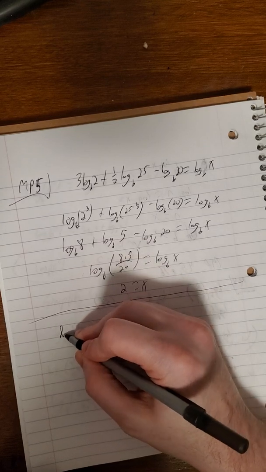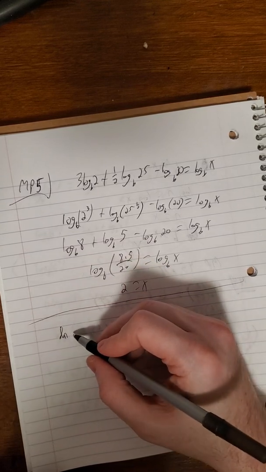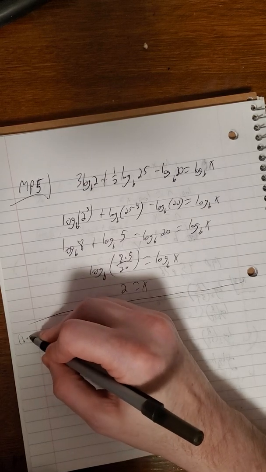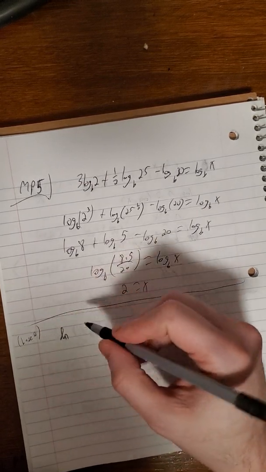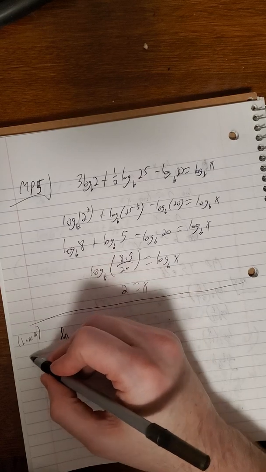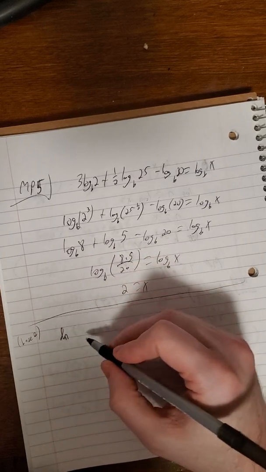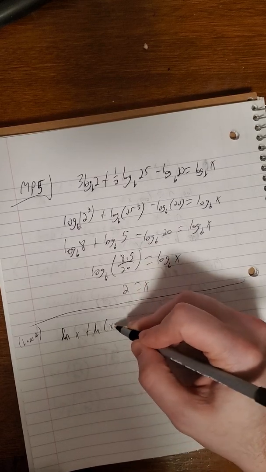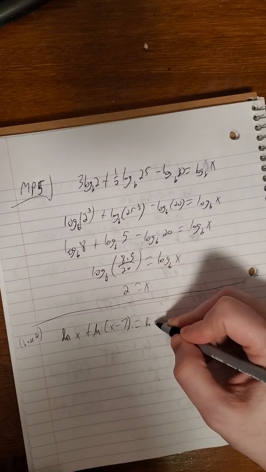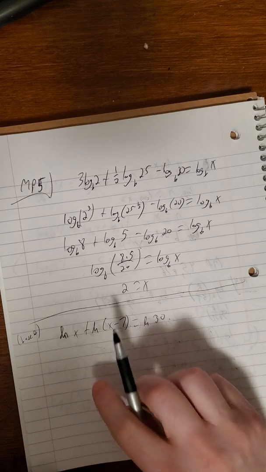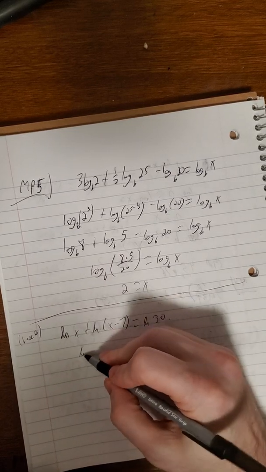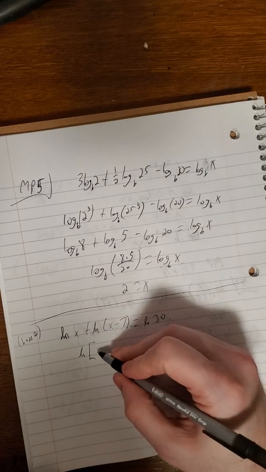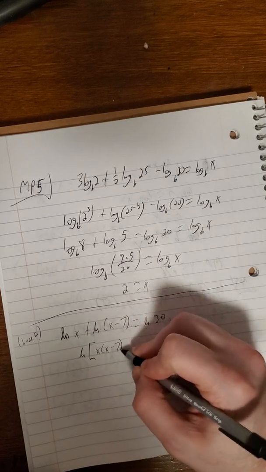Let's see, and we'll try some other bases. Natural log is another commonly used base. Recall that is base e. Hopefully you remember that from your college algebra days. So natural log of x plus natural log of the quantity x minus 7 is equal to natural log of 30. So the left-hand side, I'll write that as a single logarithm. It was addition, so we'll turn it into multiplication.